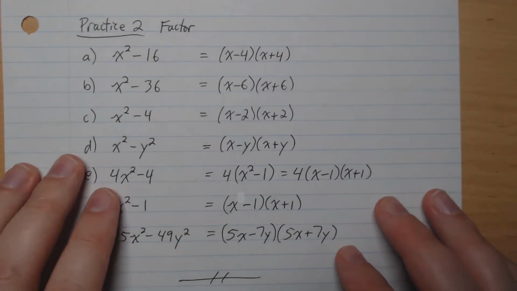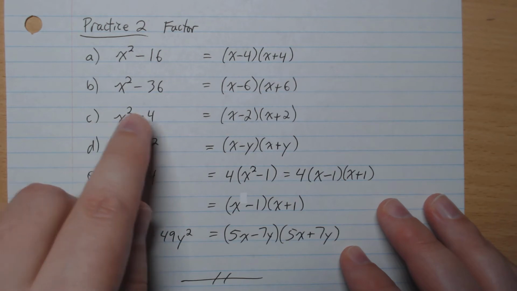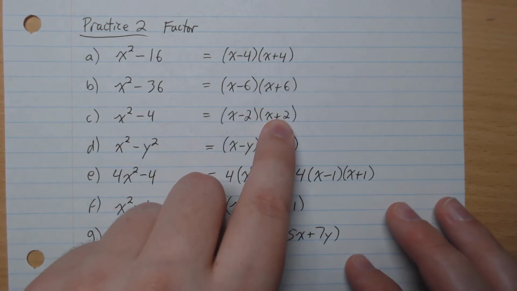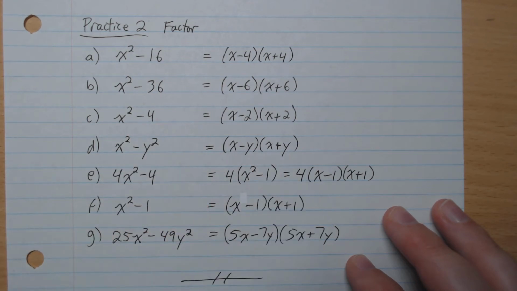Okay, we're back. So x minus 4 times x plus 4, x minus 6 times x plus 6. The square root is x, the square root is 2, so x minus 2 times x plus 2. X minus y times x plus y.